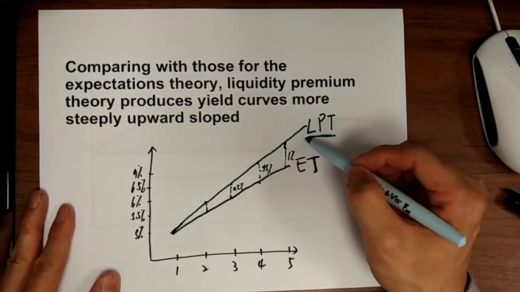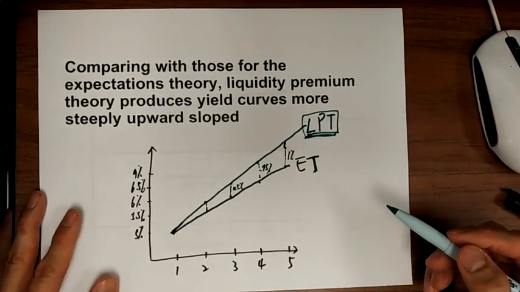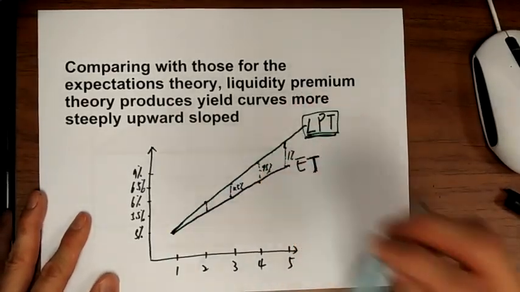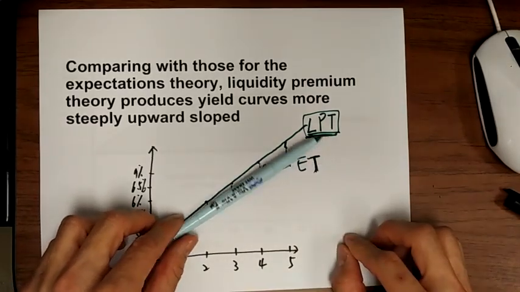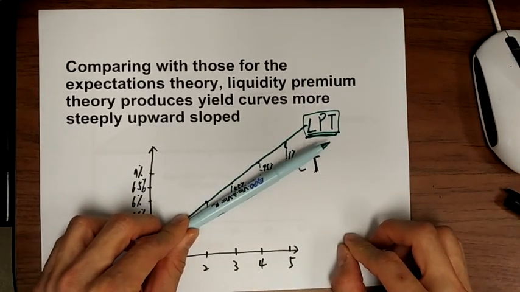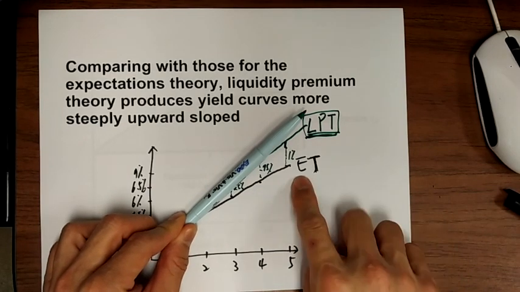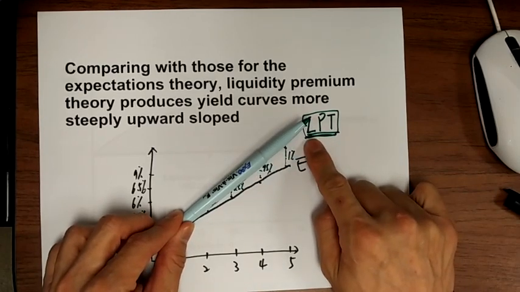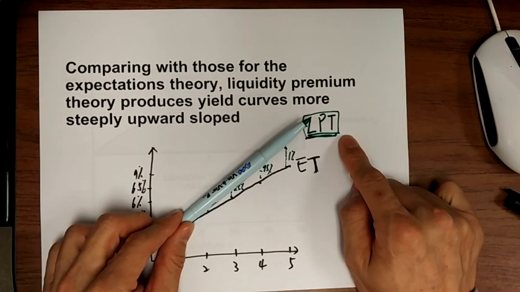Because liquidity premium theory is the correct theory. And what's the relationship between these two? Can you see that? You pivot up the yield curve implied by the expectation theory to get the liquidity premium theory yield curve.